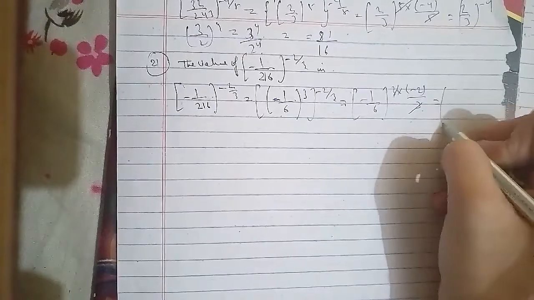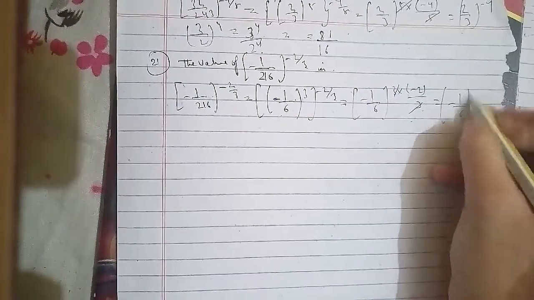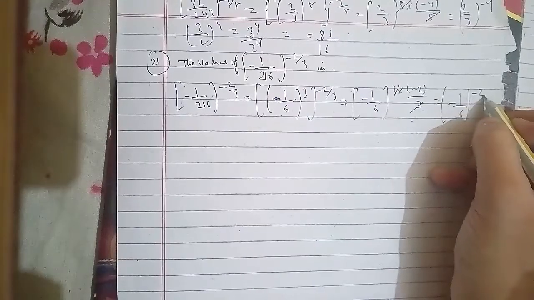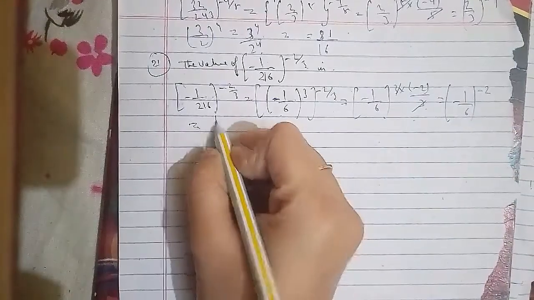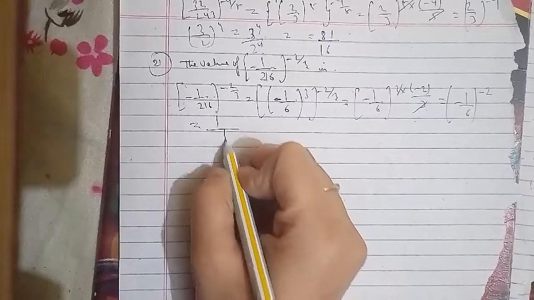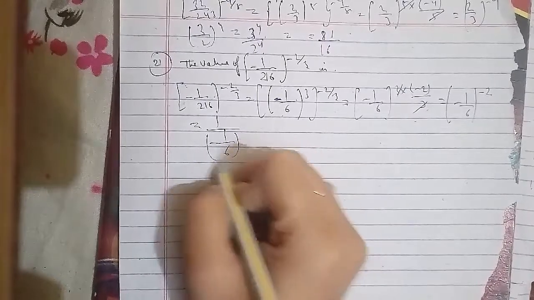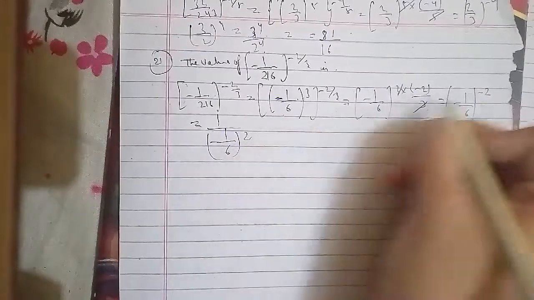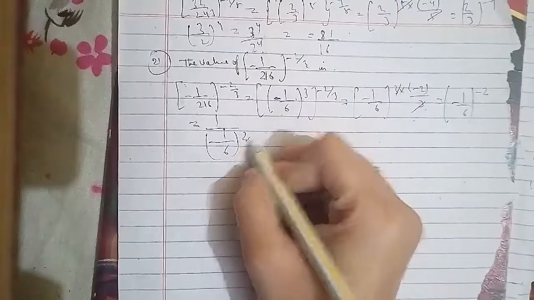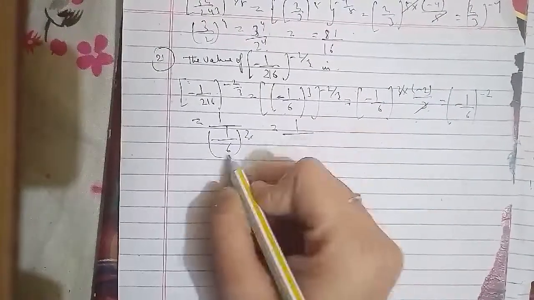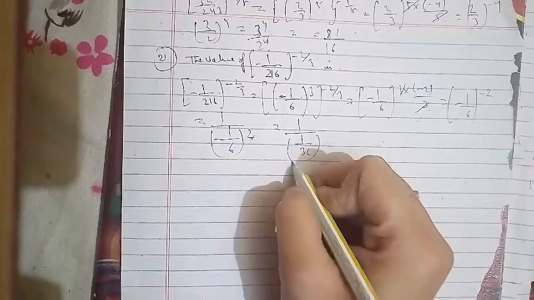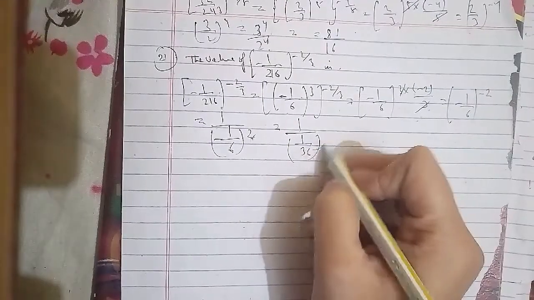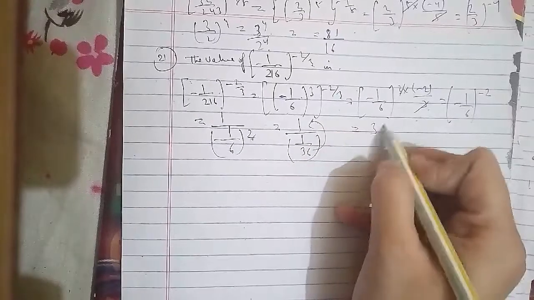This minus 2 will become positive and will come downward: 1 upon 1 upon 6, power 2. That negative power will be positive. It will be 1 upon 6 6s are 36, so it will be 1 upon 36. And then when it goes upward, it becomes 36 here. So the answer we'll get is 36. That will be the right answer for this type of question.